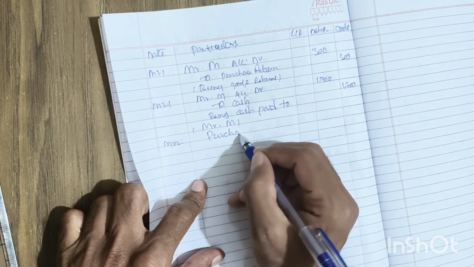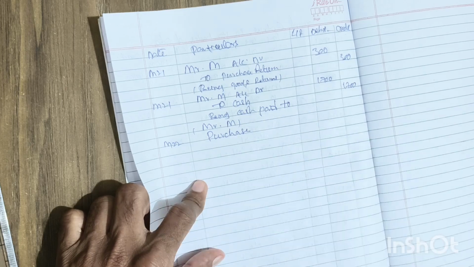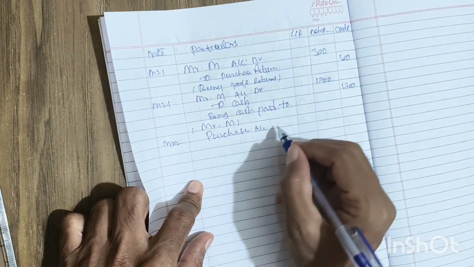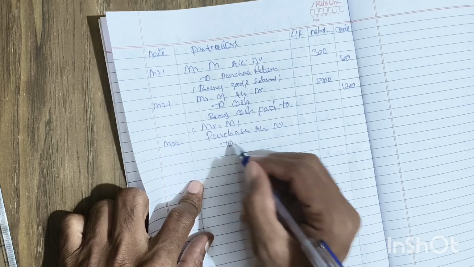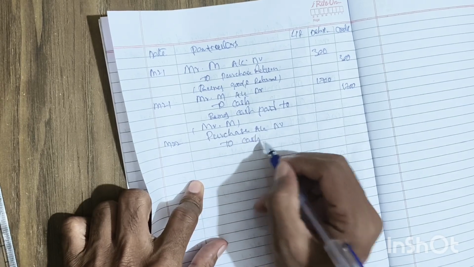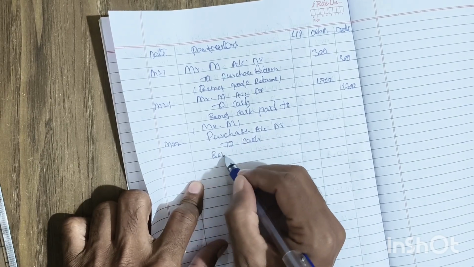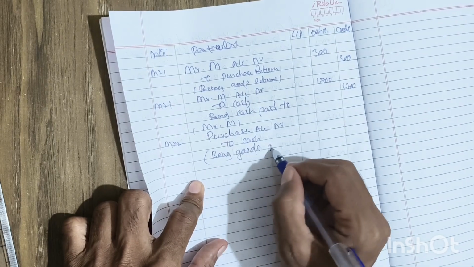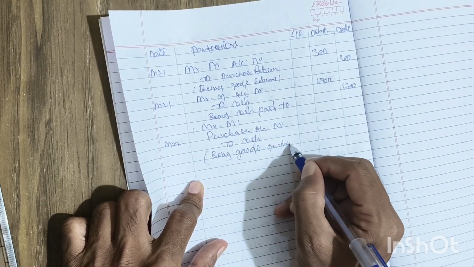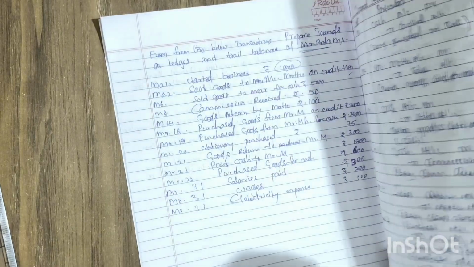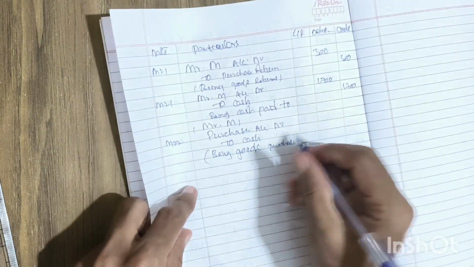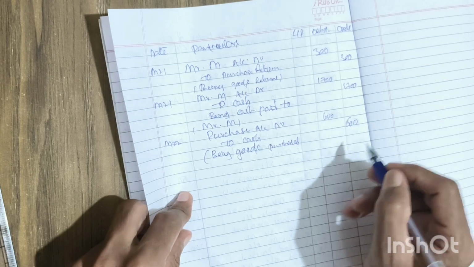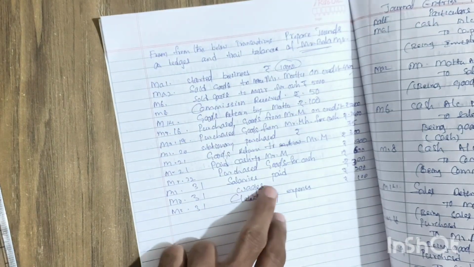Purchases, because it is a purchase for cash, right? When purchasing goods, the purchase account is debited, and credit the cash account, because it's a cash transaction. Being goods purchased. How much? 600 debit, 600 credit.